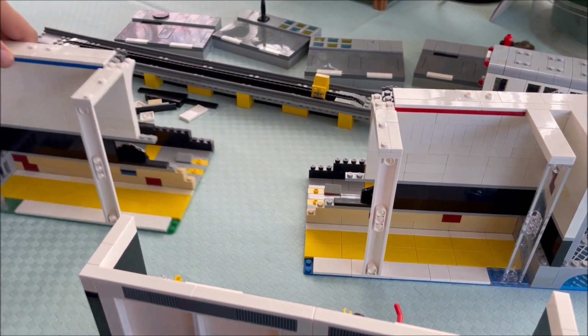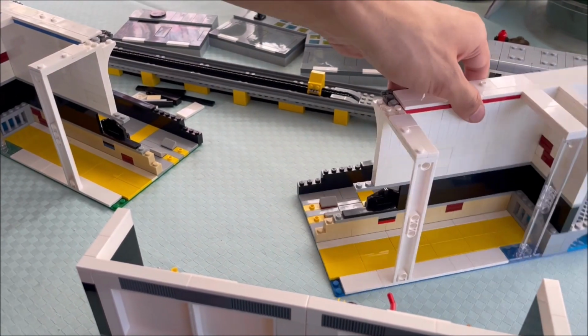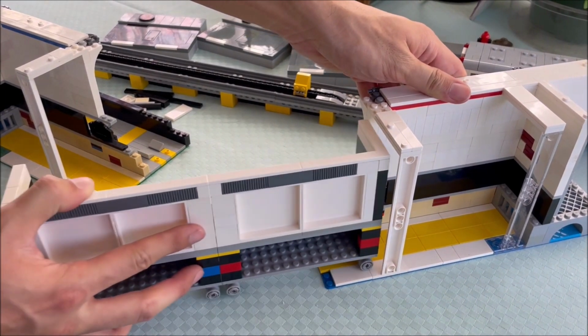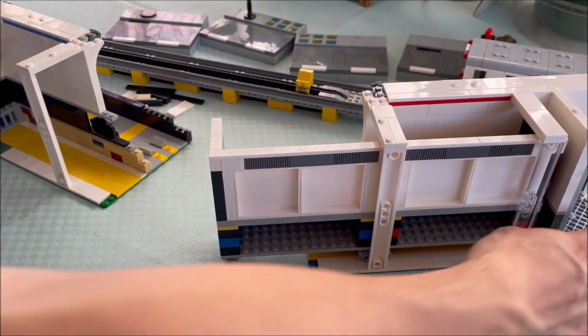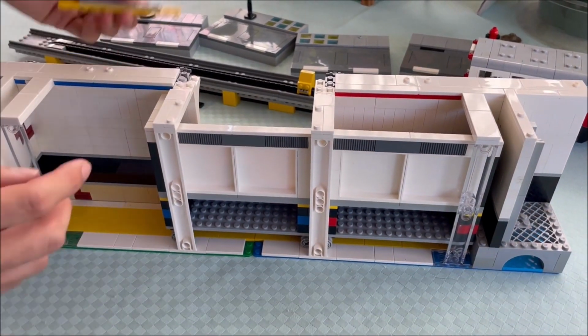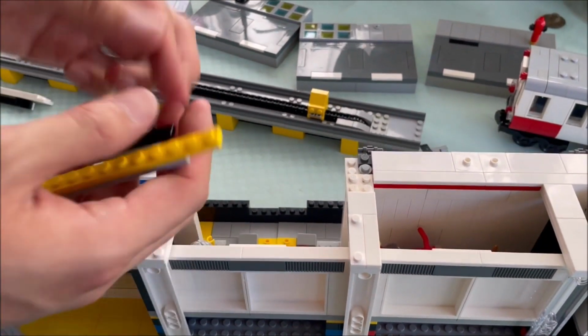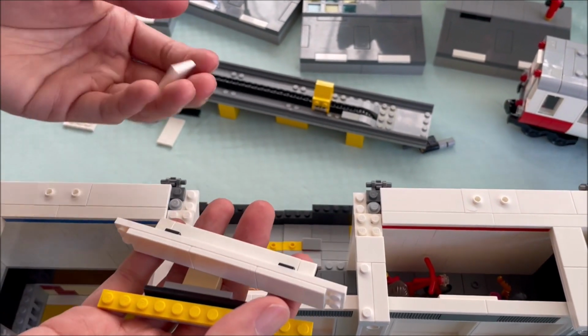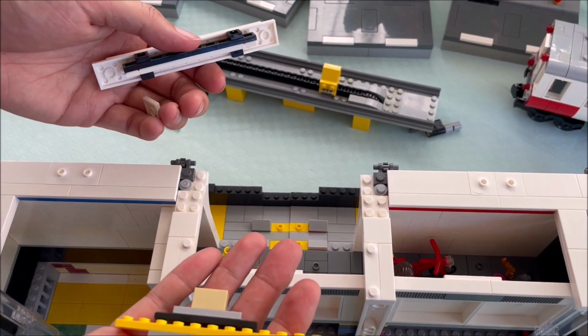Instead, had to build it in parts. So one half, slide the scenery in, slide the other half there, and then a wide variety of small parts, plates, and tiles go on to lock the two halves together.